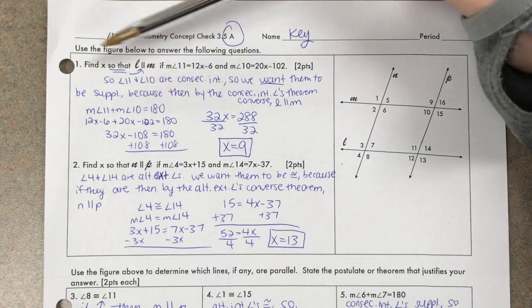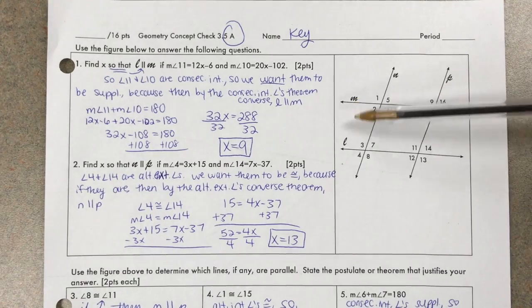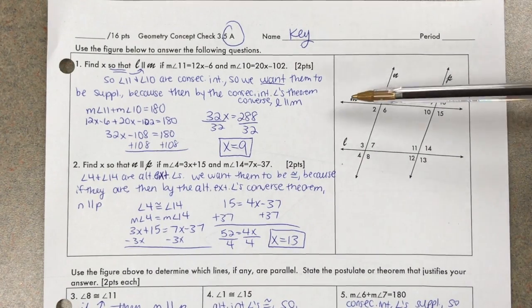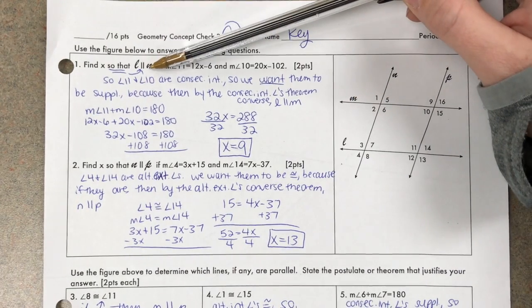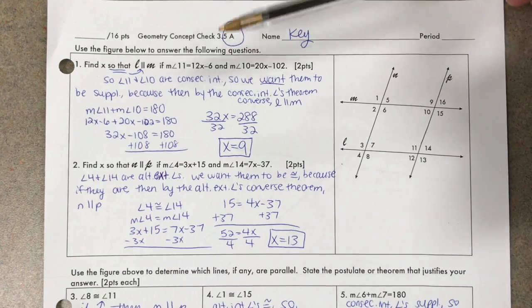So we're trying to find x so that L is parallel to M. So we want these two to be parallel. There's one of four things we can do. We can prove that corresponding angles are congruent, alternate interior angles are congruent, alternate exterior angles are congruent, or that consecutive interior angles are supplementary. If we can prove any of those things, that would mean that those lines are parallel, okay? So we're going to make that happen.